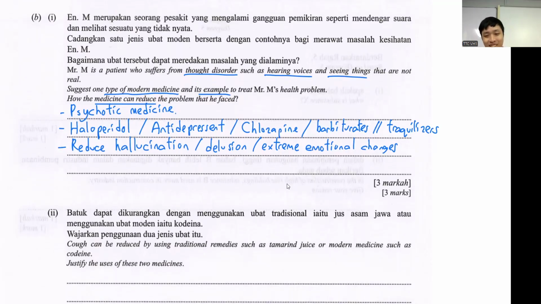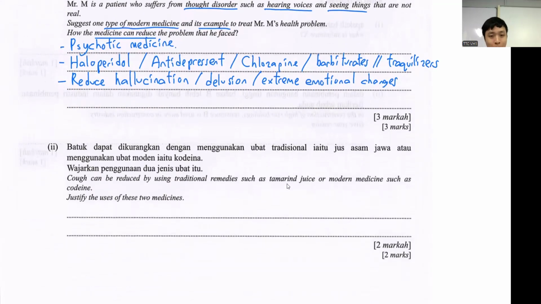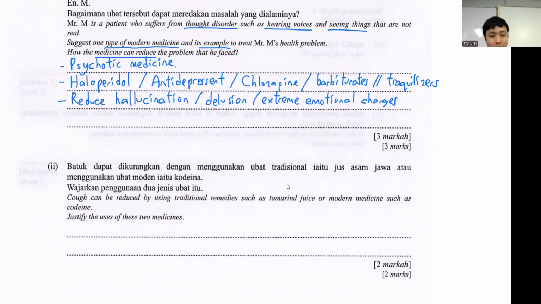Yeah. Another part also about medicine, okay, but they ask: cough can be reduced by using traditional remedies, okay, such as tamarind juice, or modern medicine such as codeine. Justify the uses of these two medicines. Normally, if you see justify, it means you can choose either of these. Yeah, you can choose either of these.